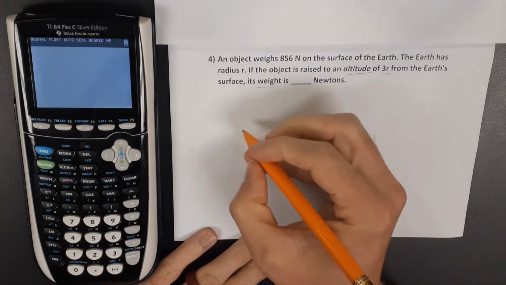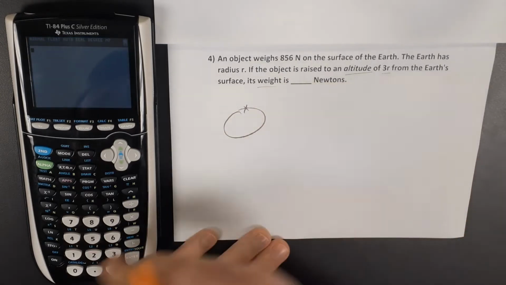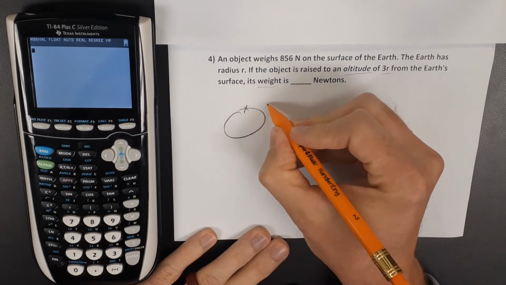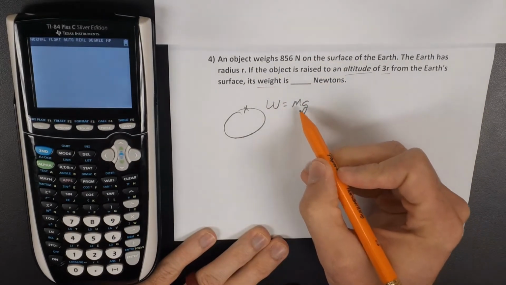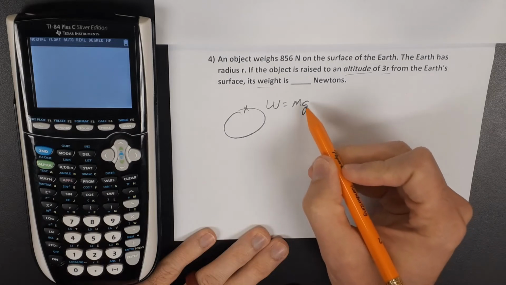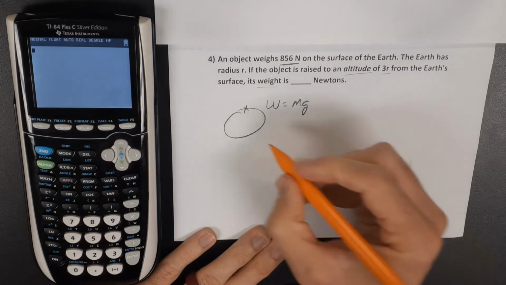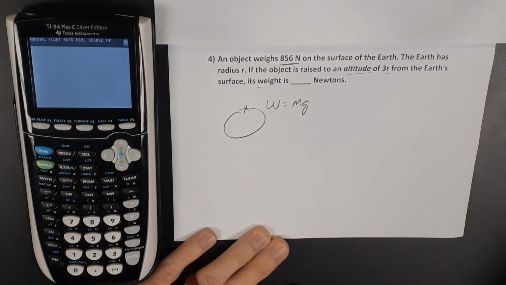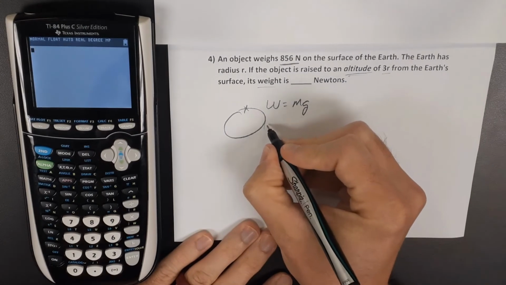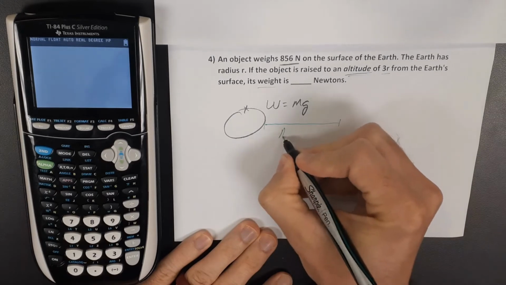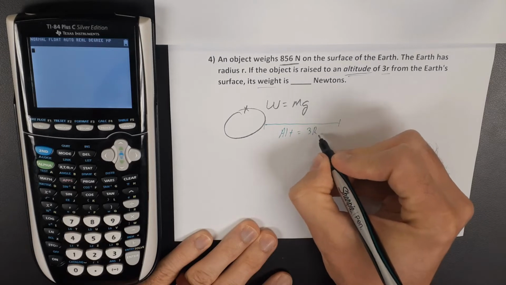So when we talk about the weight of an object at the Earth's surface, we calculate that as being m times g, the mass of the object times 9.8 meters per second squared. So we're saying that's what we have right here, 856 newtons. But now we're going to move this object to a new location where its altitude is 3 times the radius of the Earth. So its altitude is measured from the Earth's surface.